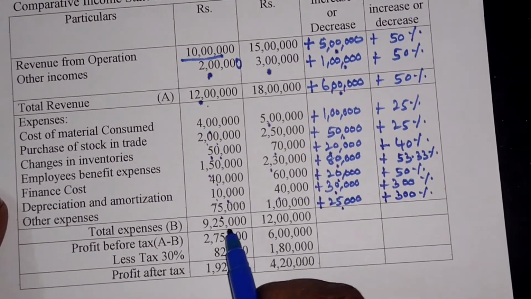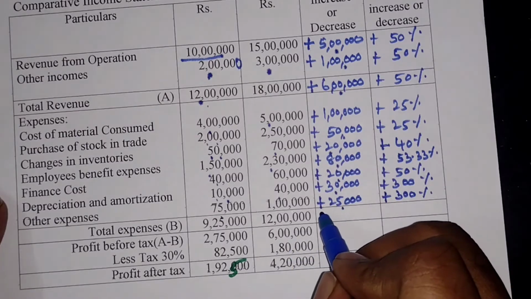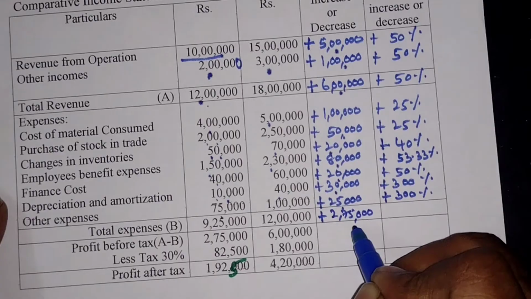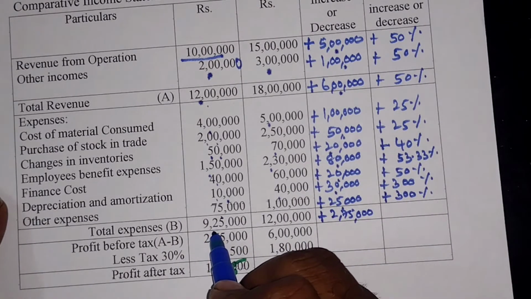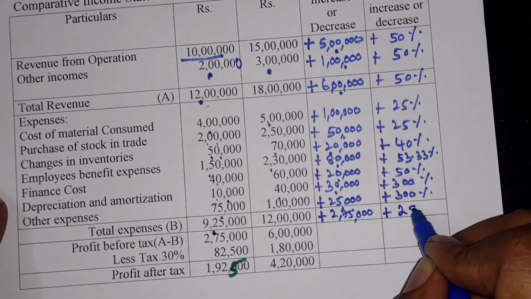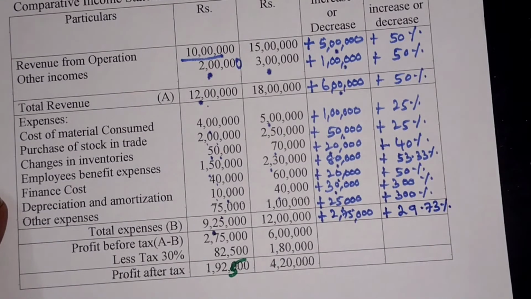Now 9 lakh 25,000 and 12 lakhs, if you see that plus increase 2 lakh 75,000. 2 lakh 75,000 divided by 9 lakh 25,000 into 100, we get 29.73%.